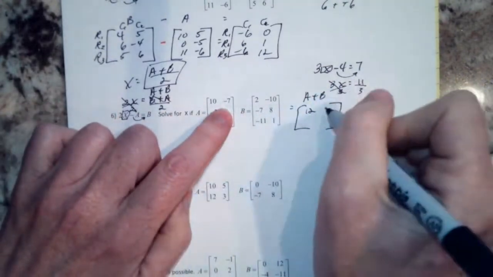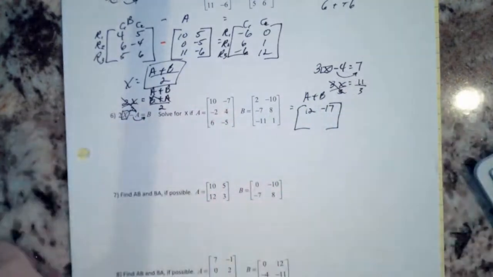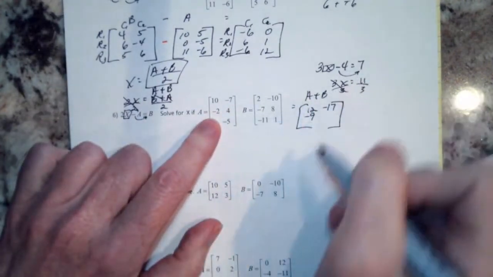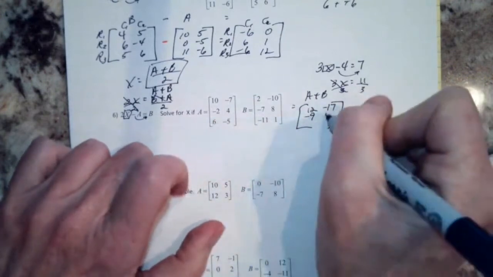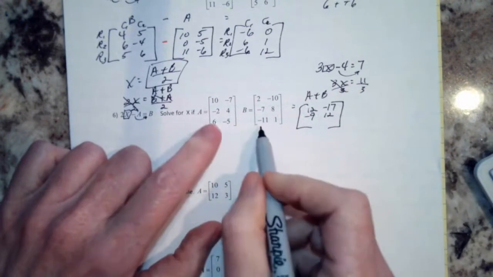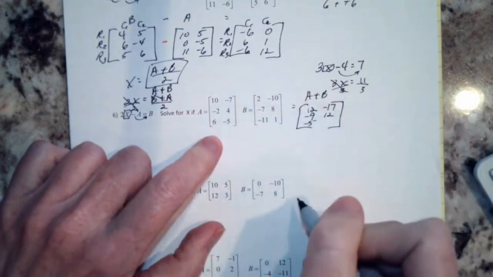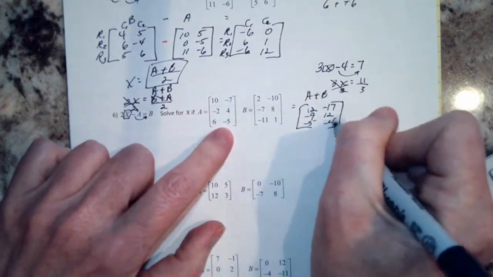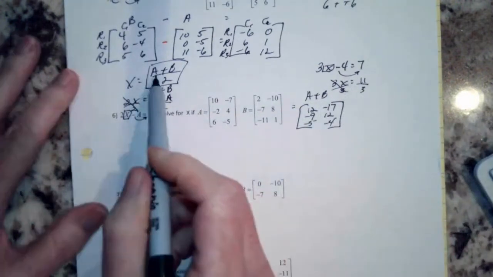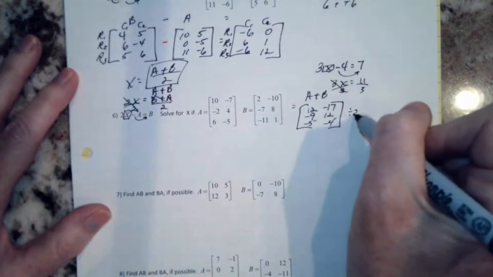Negative 7 plus negative 10 is negative 17. Negative 2 and negative 7, 4 and 8, 6 and negative 11. And then negative 5 and 1. Okay, that's a plus b. That's half our problem. Now we have to divide it by 2.